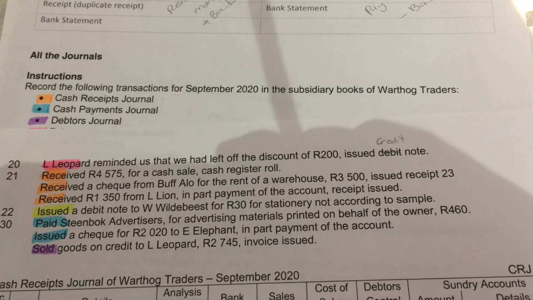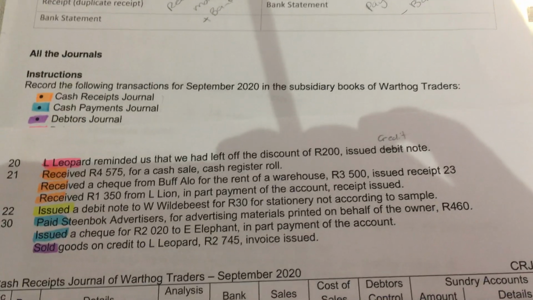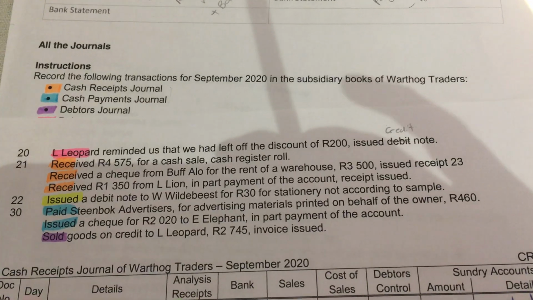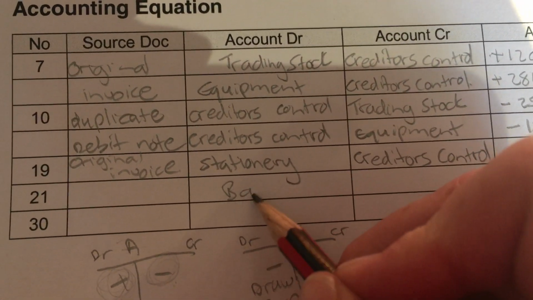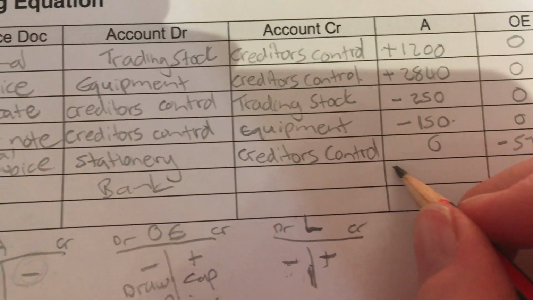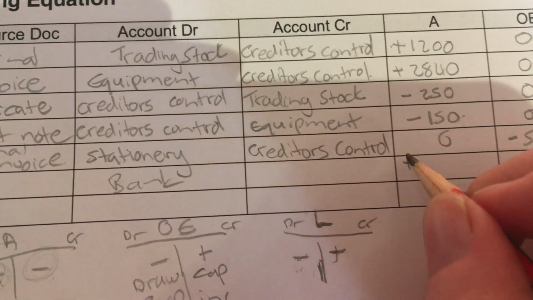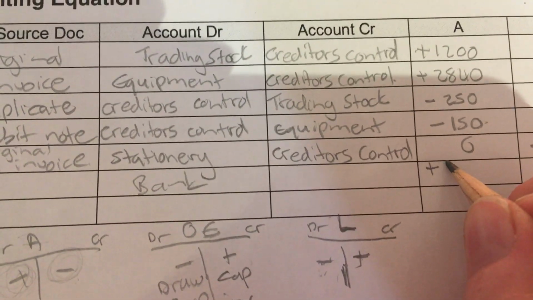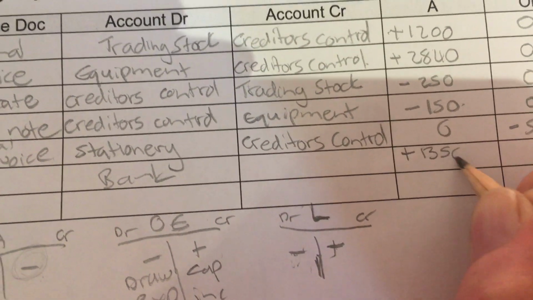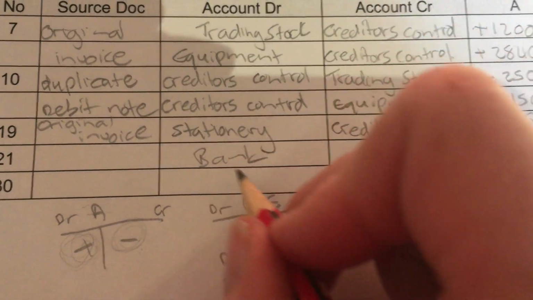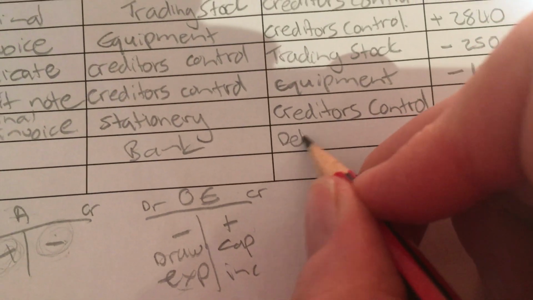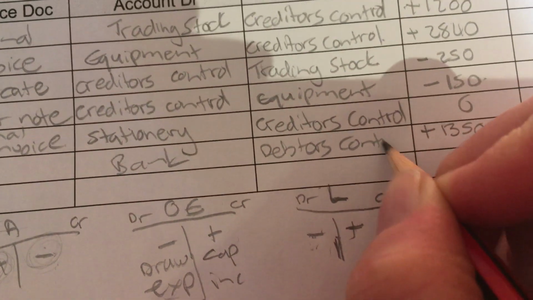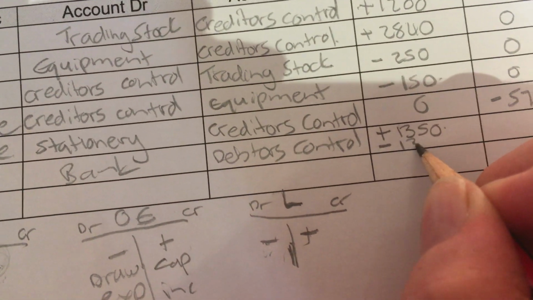That means that we have received money, which means our bank account is going to increase, and we've received it from a debtor. So on the 21st here, okay, I'm receiving money and my bank account is going to increase. My bank account is going to increase because I have received money. So it is plus, how much did I receive? I received 1350. And how come I received money? I received money from a debtor who's paying me back, and so the debtor owes me less money. He's paying me back, so it's minus 1350.